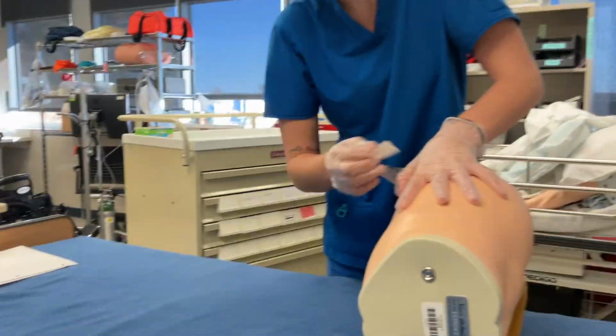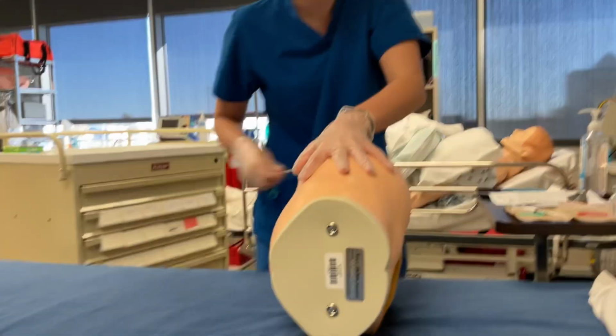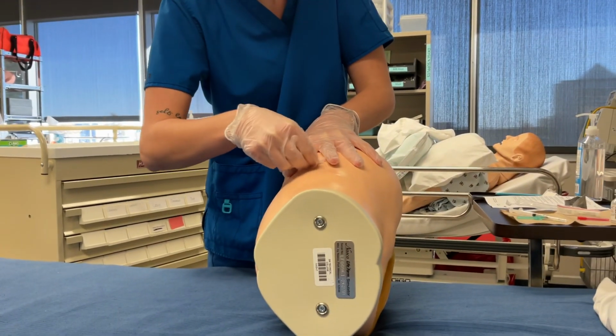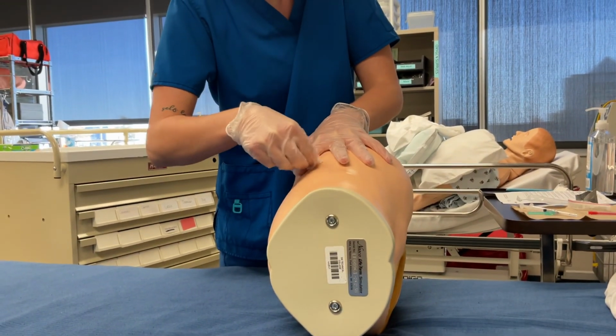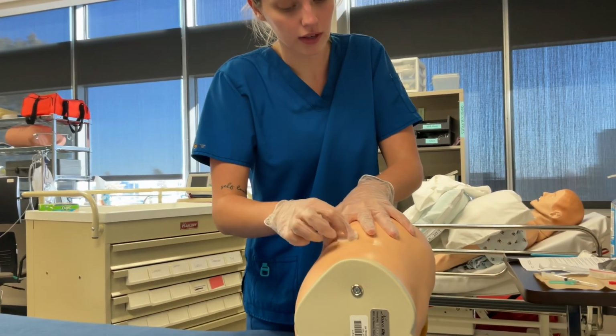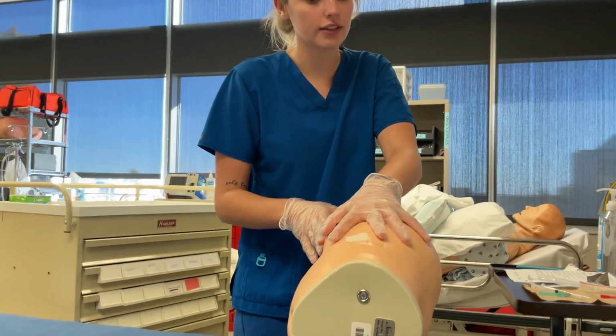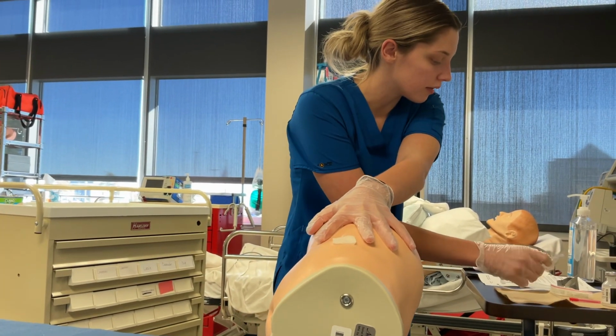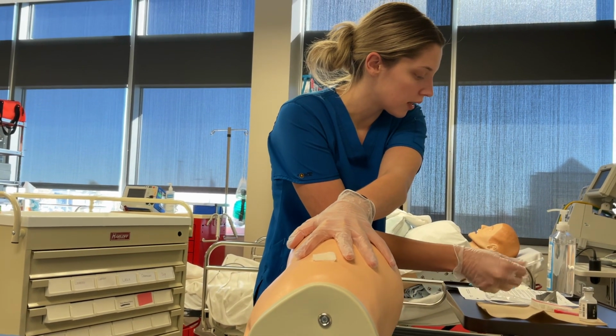and then I'm going to cleanse the site for 30 seconds in a circular motion. Keep that above where I clean, let it dry for 30 seconds. And then I'm just gonna pop this off.